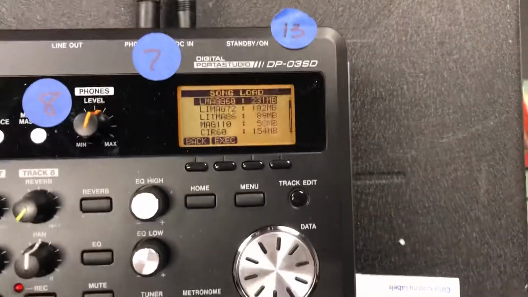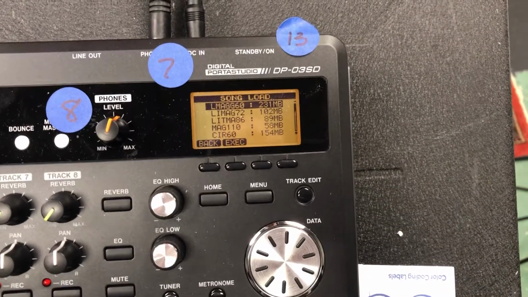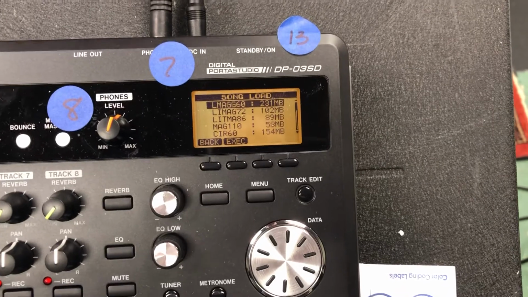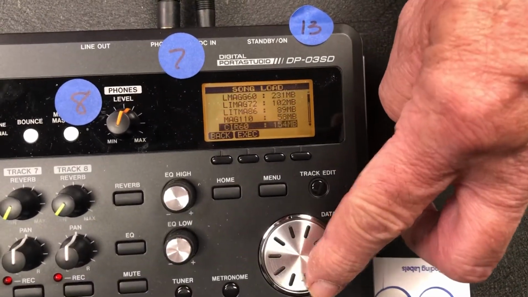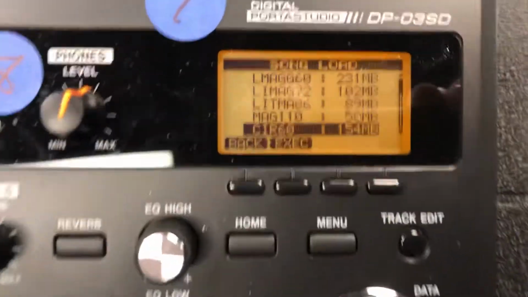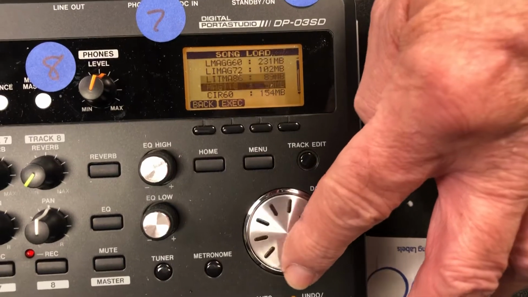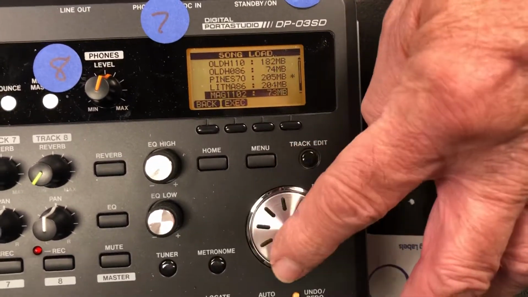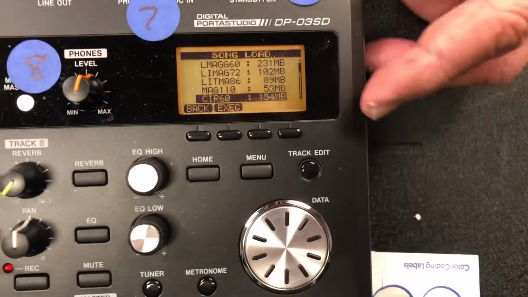Well, right now you've got Little Maggie at 60, but you don't want Little Maggie at 60. You want Will the Circle at 60. So you take the wheel and you just turn it and highlight whatever song you want. So there's that wheel. You can see there are a lot of different tracks on that. So we're going to go to Will the Circle at 60.